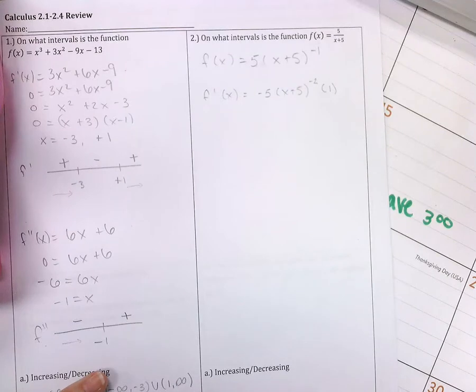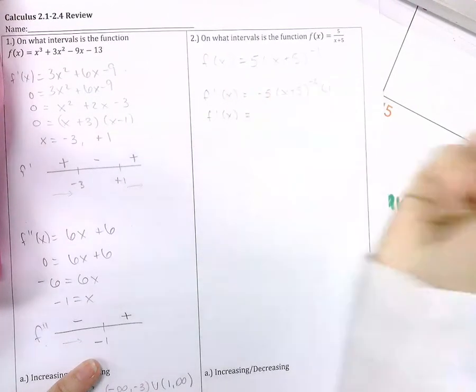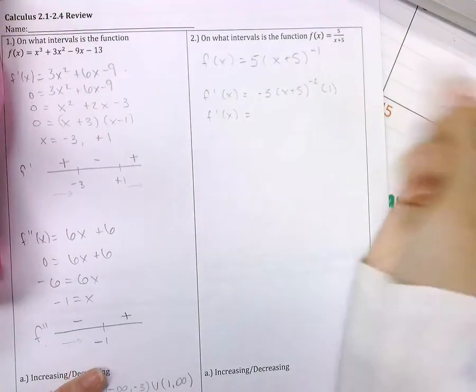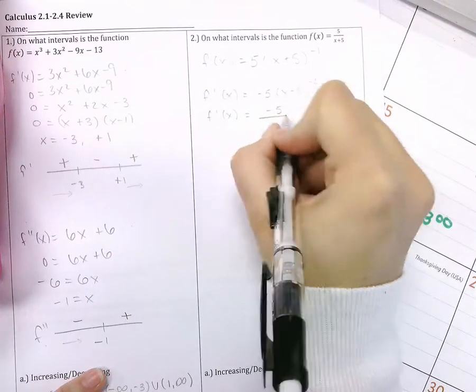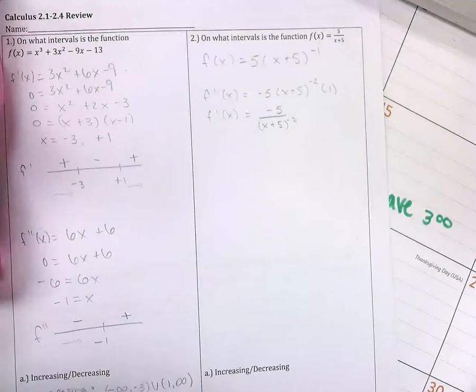Will you be mad if you don't pick that one? No. I just do it in case moving forward it's something like 2x plus 5, just don't forget. And before you even set it equal to 0, rewrite it, because you can't do tests with a negative exponent unless you have a calculator.